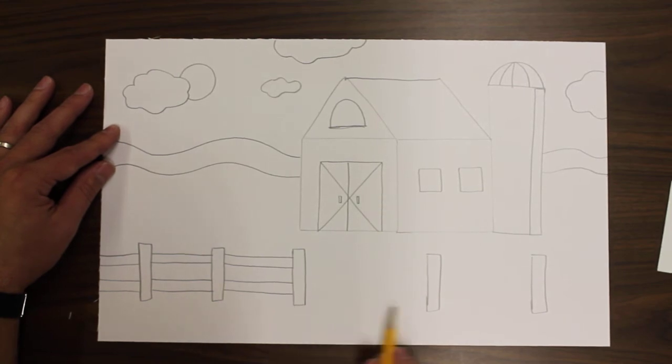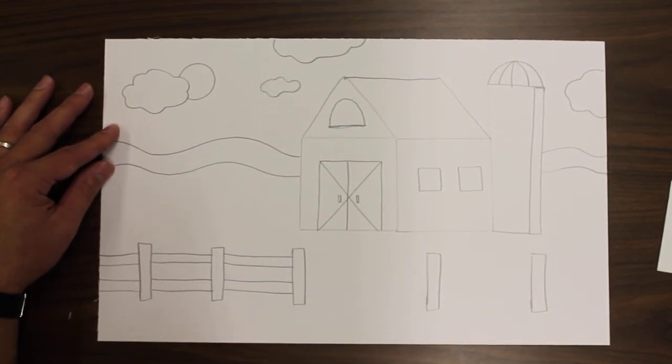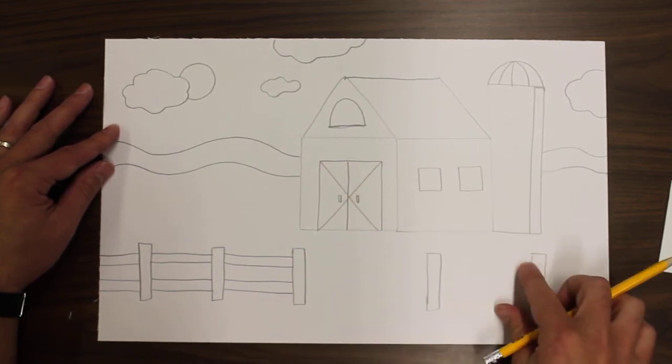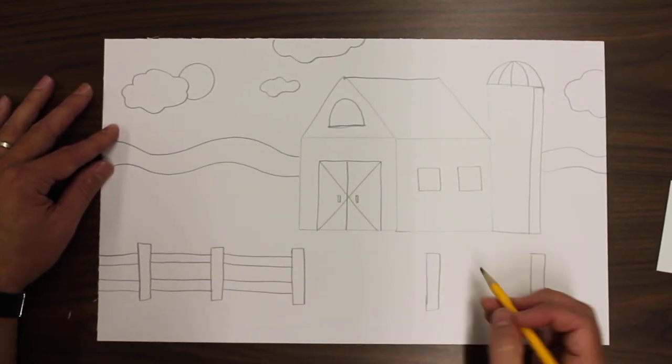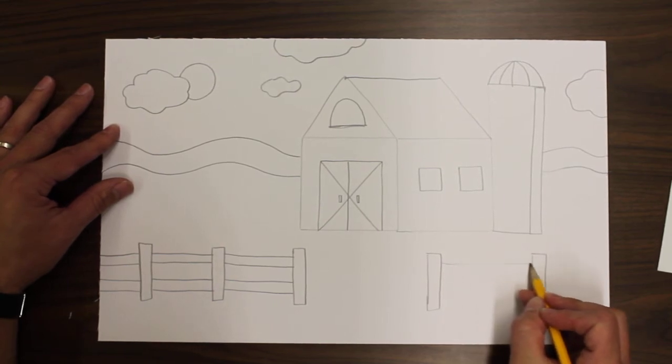Okay. This is going to be the gate, so I'm just going to leave it open. This is like the entryway to my barn. You could have yours over here, or you could have it over here. But I'm just going to leave that open right there.